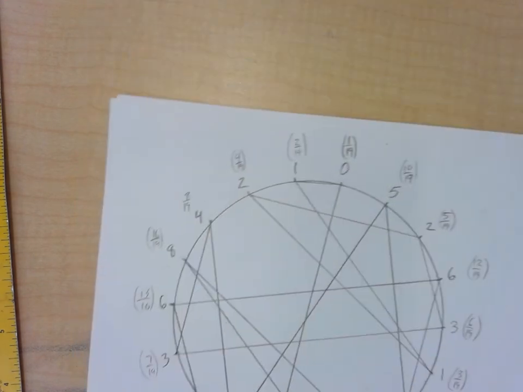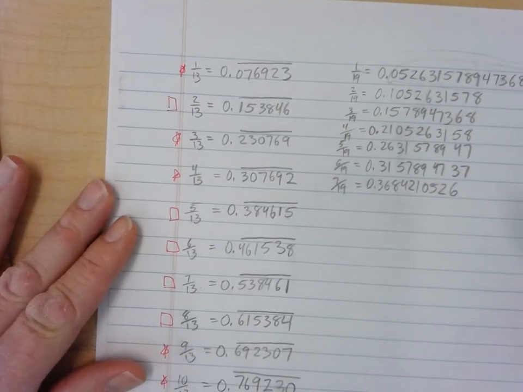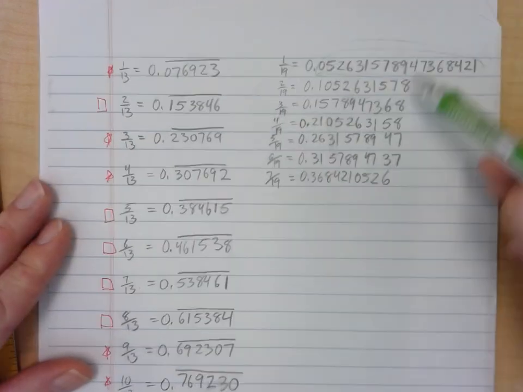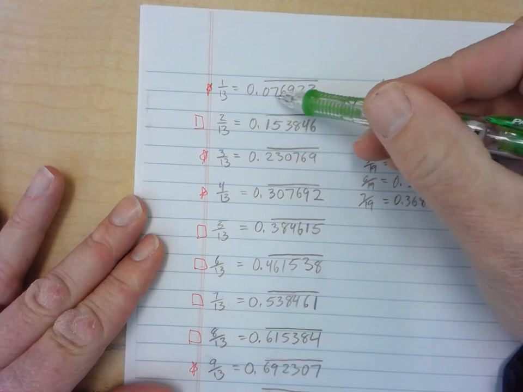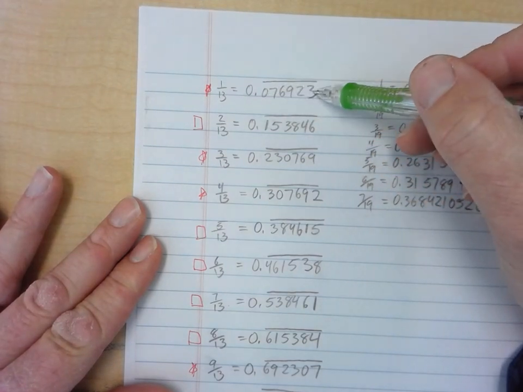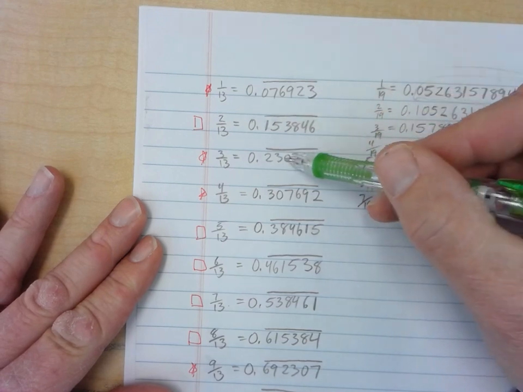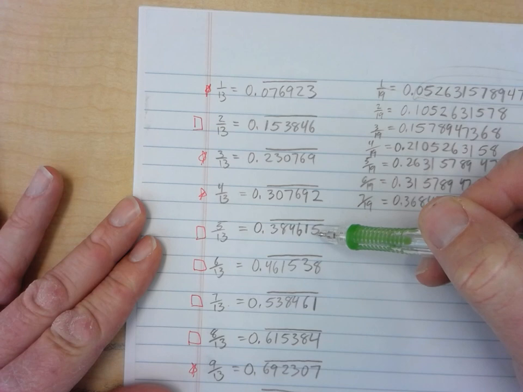Now, 13ths are weird. This was my exploration of 13ths. They have different repeating. They only repeat 6 digits. Well, there's how I figured out the 19ths. But so it's 076923, and then it's right here 076923. It's every other one is the same.